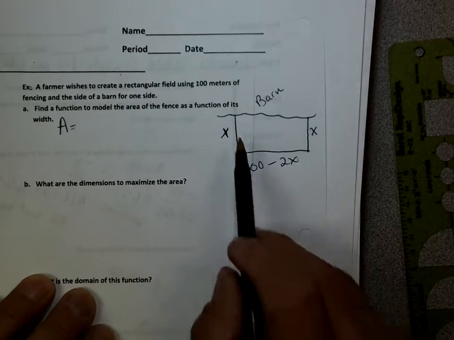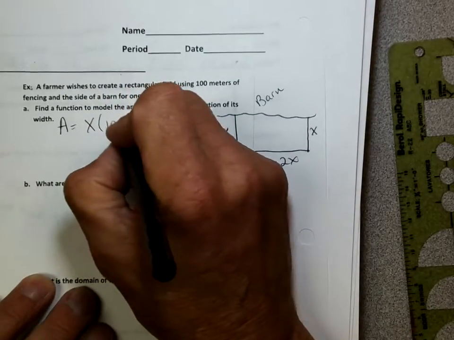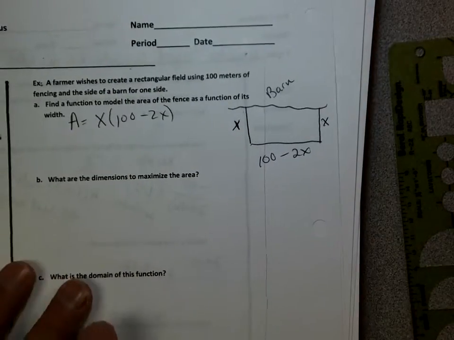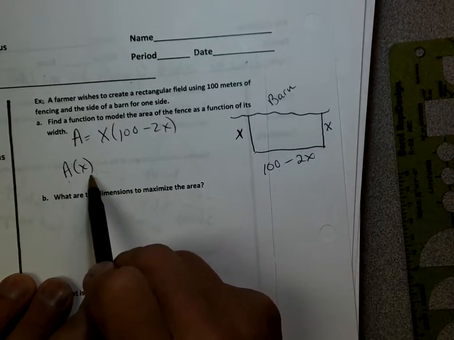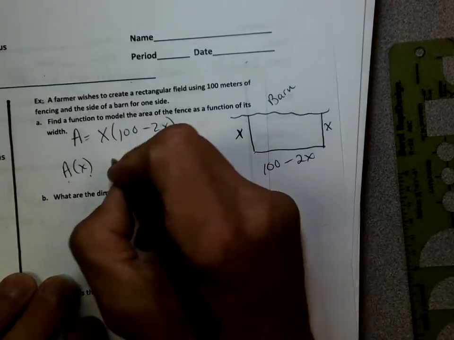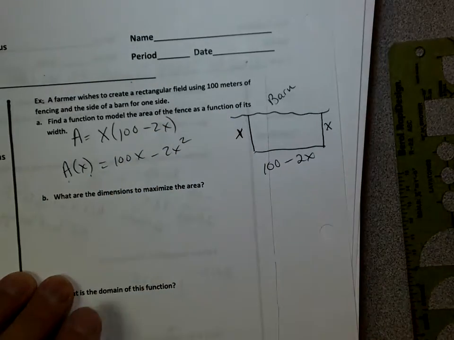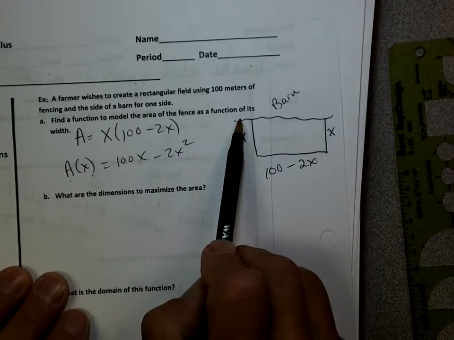So area is length times width. So let's go x times 100 minus 2x. All right. I'm going to go ahead and simplify this, and I'm going to call it A of x because it's a function. Area with respect to the width is equal to 100x minus 2x squared. All right, I'm getting somewhere. There's my function.